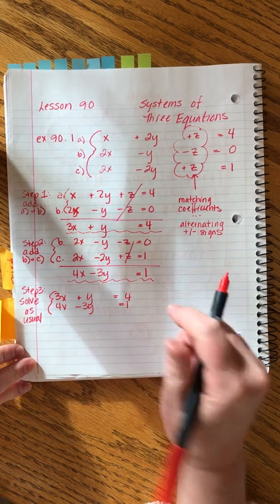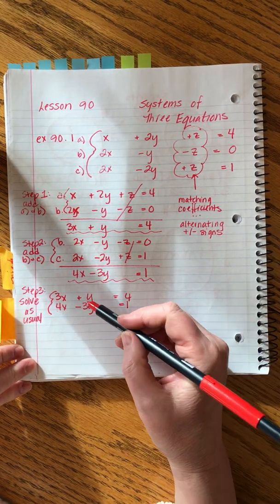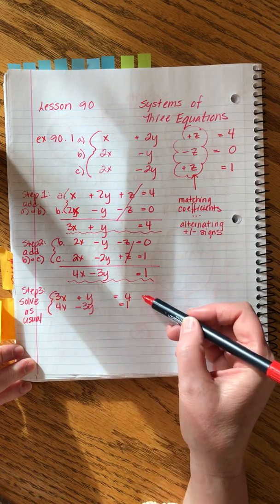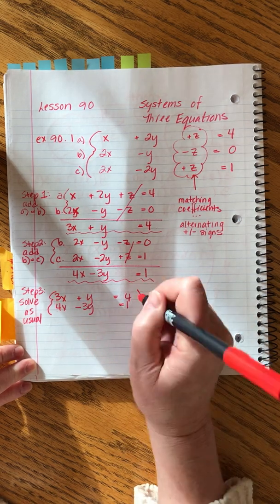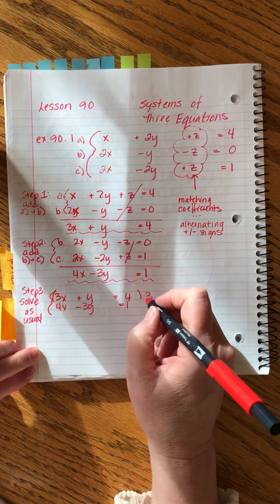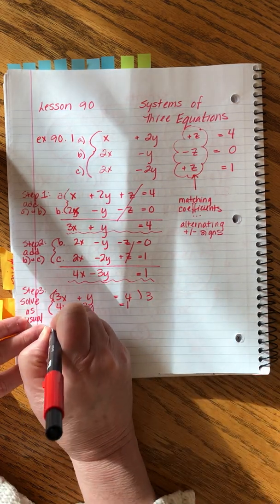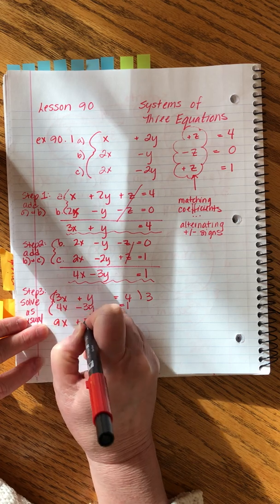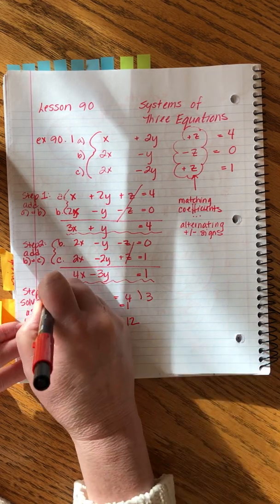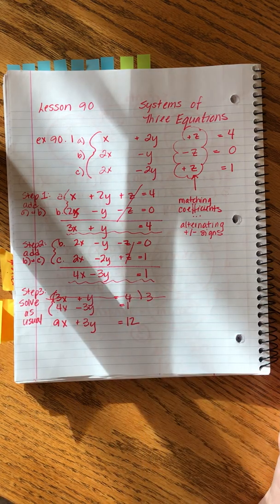So I can see, okay, should I do the x's or the y's? This has already got the minus. And if I just multiply this top one by 3, I should be good, right? So I'll multiply it and I'll write it over here. It's 9x plus 3y equals 12. I gently squiggle that out so I don't get confused.